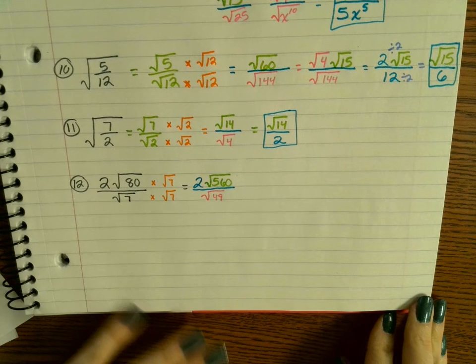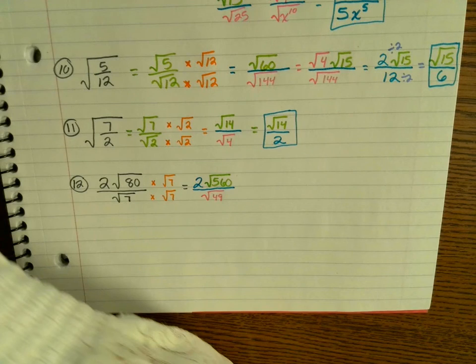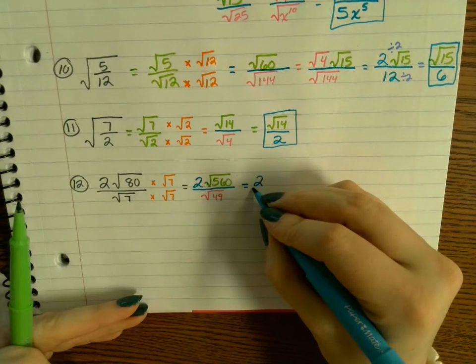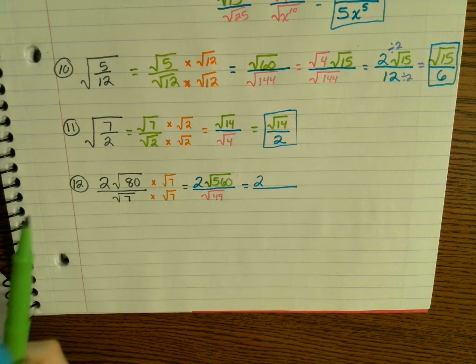All right, 560. 560 can be broken up into a perfect square and a non-perfect square. Who figured out what the perfect square was that can go into it?